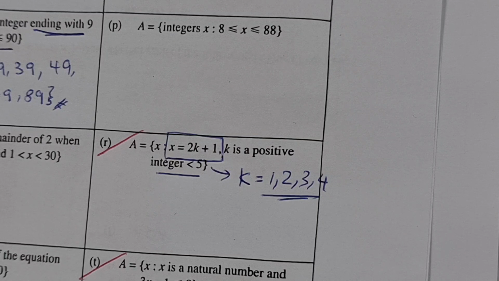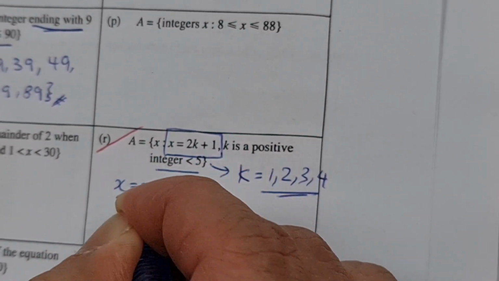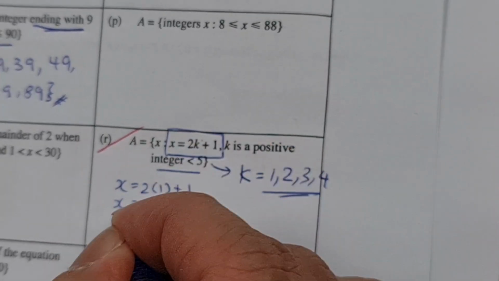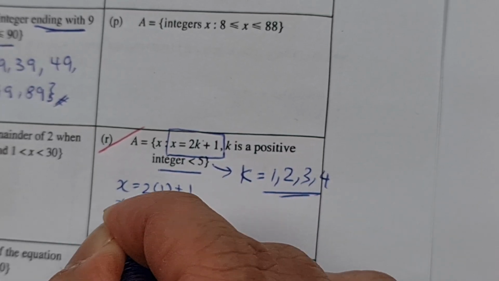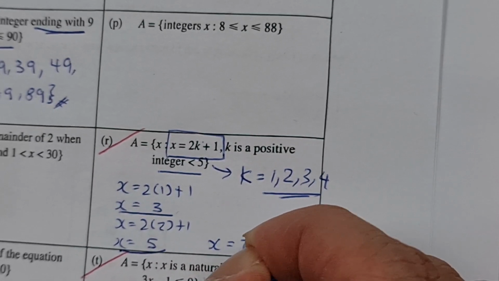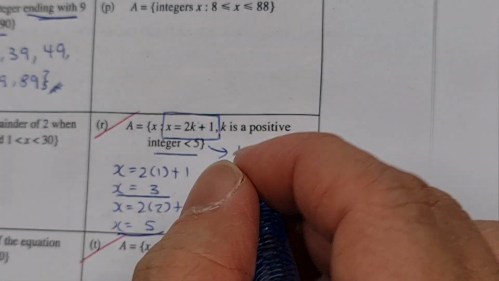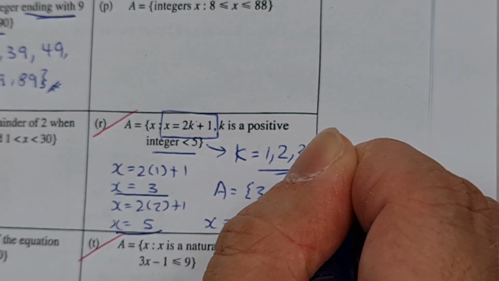So all we need to do is substitute the k values into x equals 2k plus 1. So how do we start? We put x equals, first value, 2 times 1 plus 1, which equals 3. So x is 3. Next, we substitute 2 inside. x is 2 times 2 plus 1, so x is 5. This is the second value. Then we continue, x is 7 and x is 9. So the four values, basically A, will be equal to 3, 5, 7, and 9.